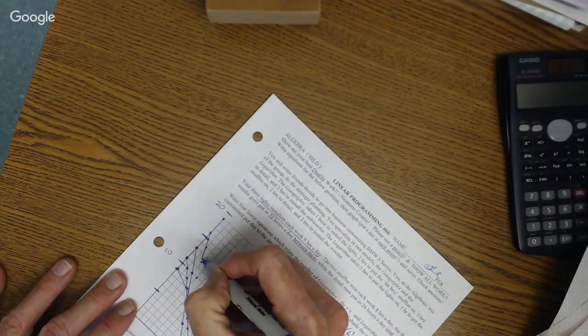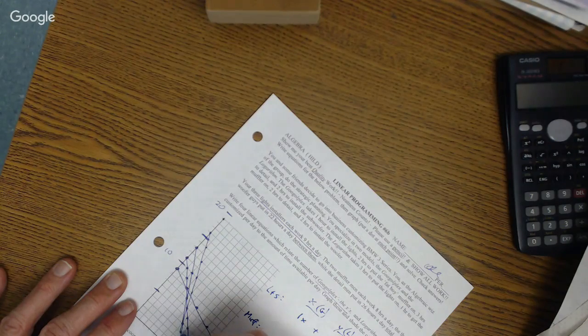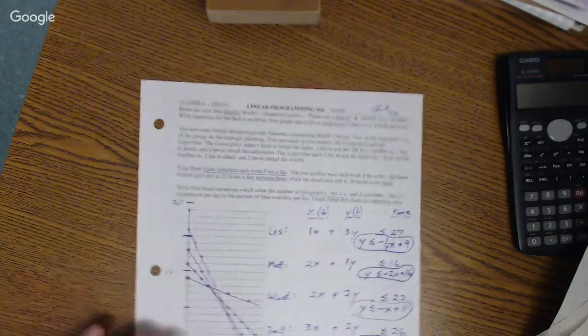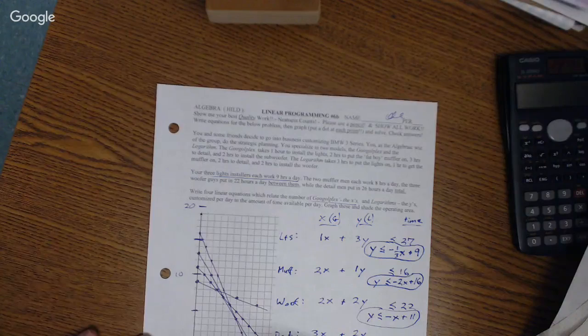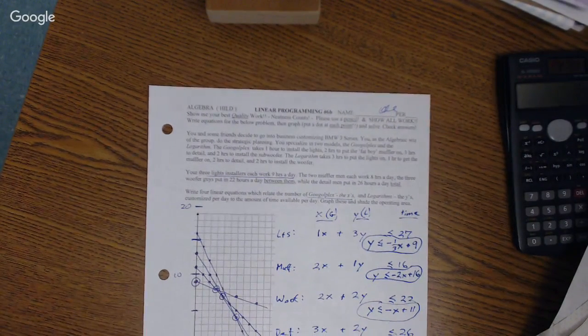And the lines are always going to cross like this. You know, they're always going to cross in 1, 2, 3, 4, 5 vertices. Okay, and there'll always be 5 vertices.